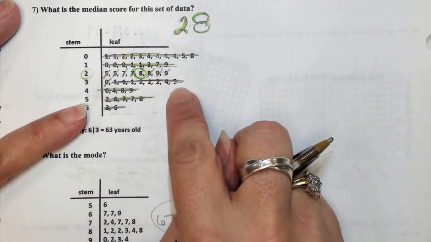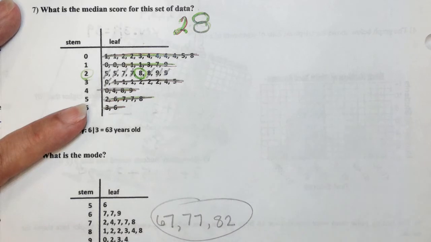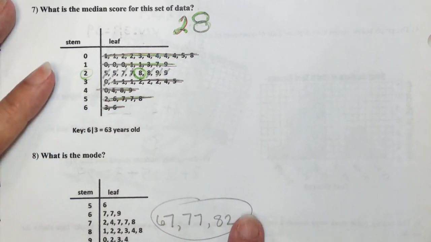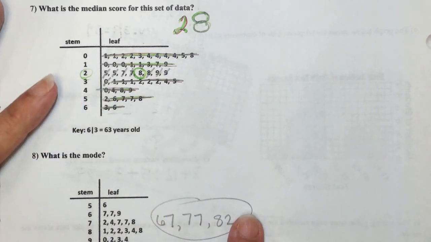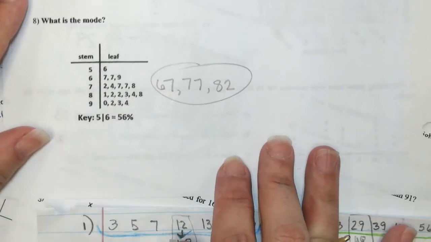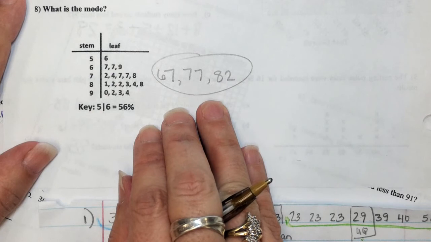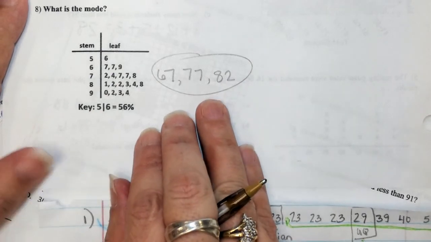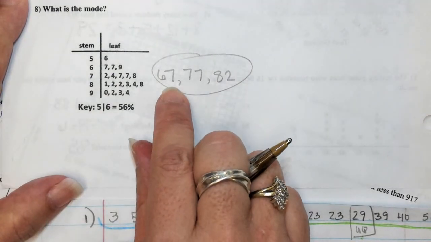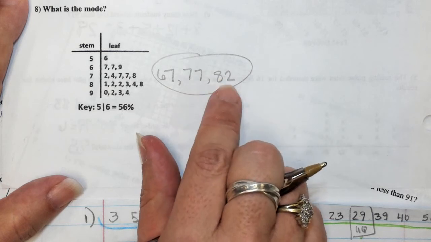It's just a lot of numbers. I know it is. You just kind of have to work with it so you can figure it out. Okay, the mode. Which one repeats the most? Yes, once again, there are 3 modes on here. You got to know all 3. 67, 77, and 82.